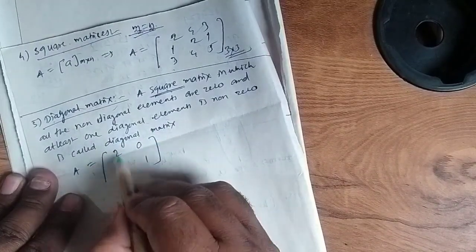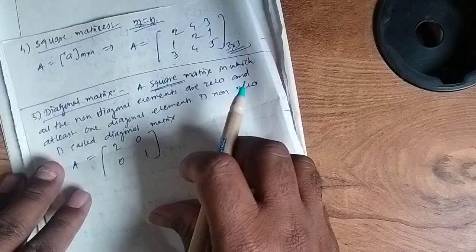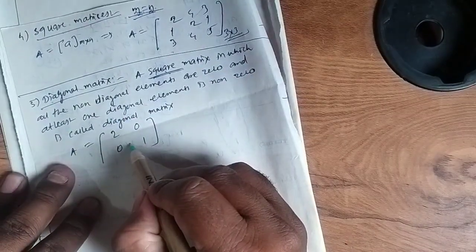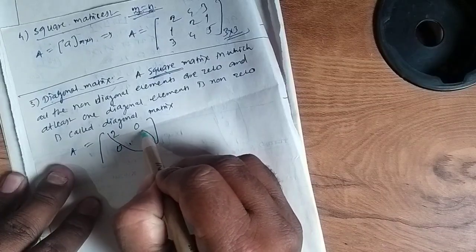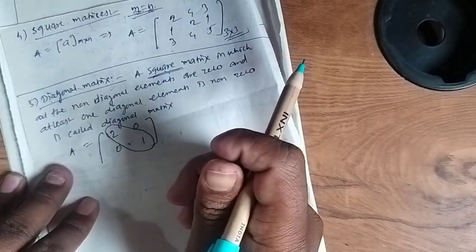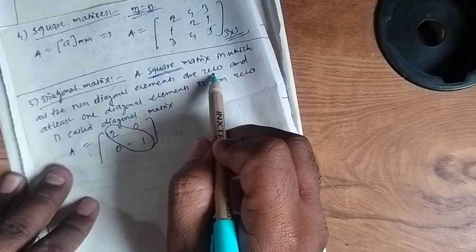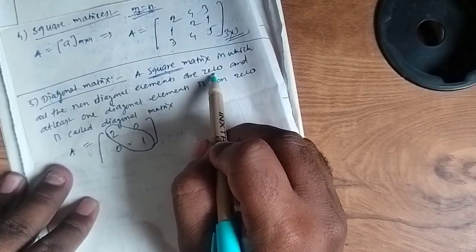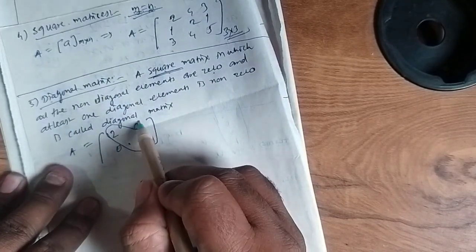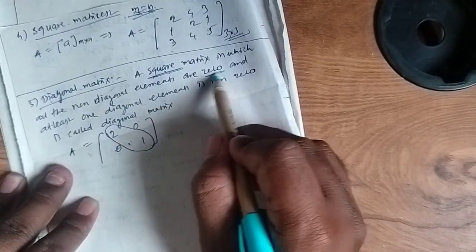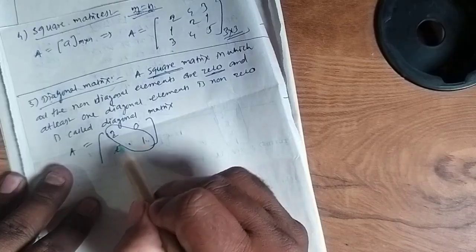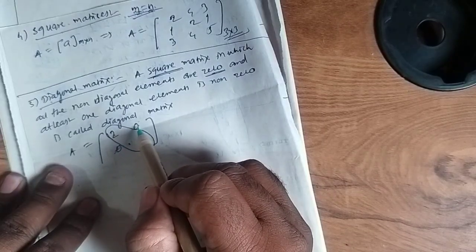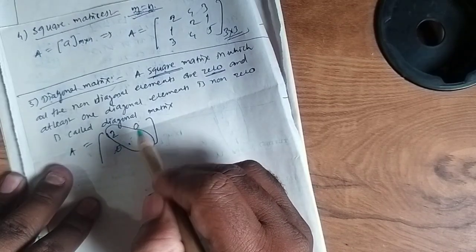Here rows and columns are equal, hence it is a square matrix, and the diagonal elements are 2 and 1. Except for 2 and 1, all the other elements are 0.